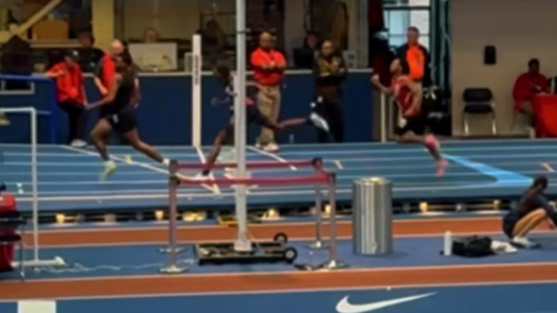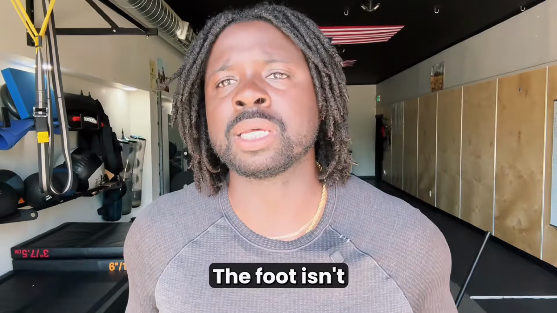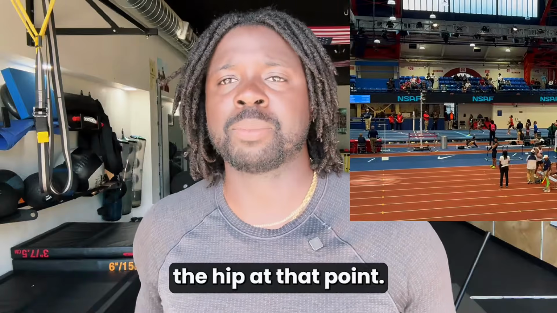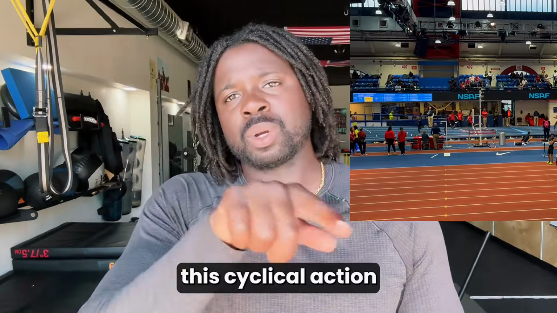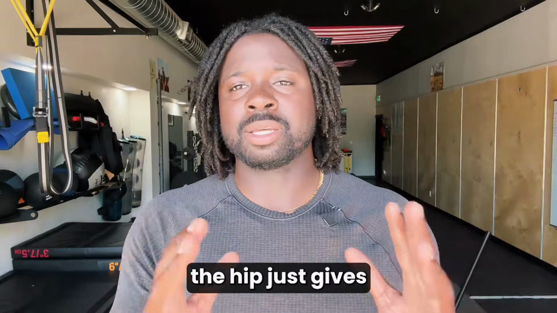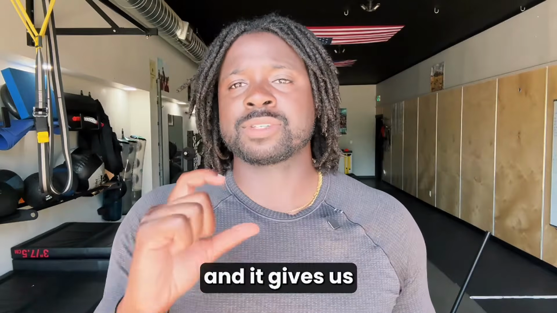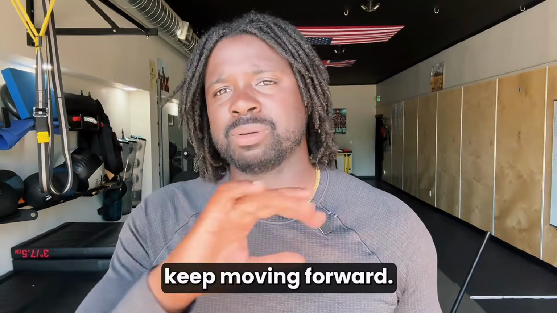Think about someone like diving for the line, right? They start to lean, the foot isn't ever underneath the hip at that point. They start kind of making this cyclical action behind them. The foot being underneath the hip just gives us neutrality. It gives us a neutral position and allows us to just keep moving forward.